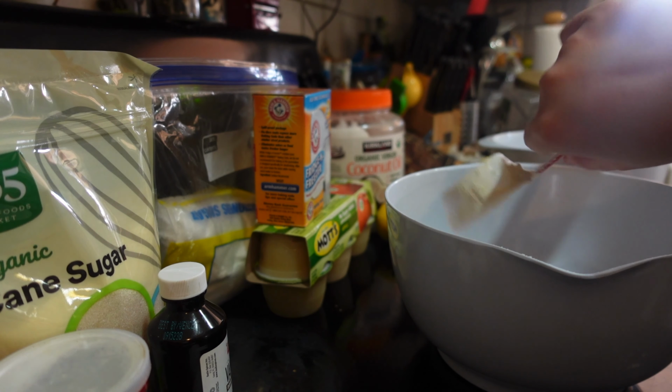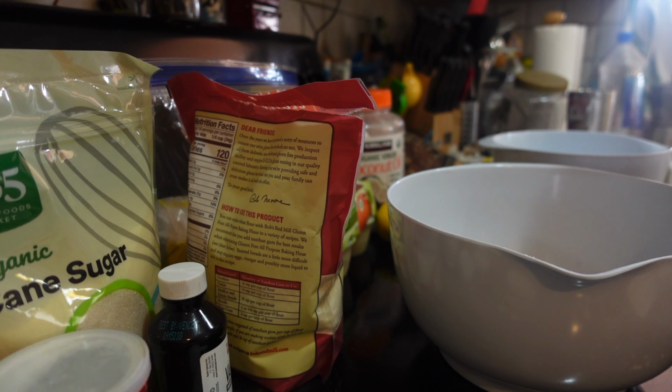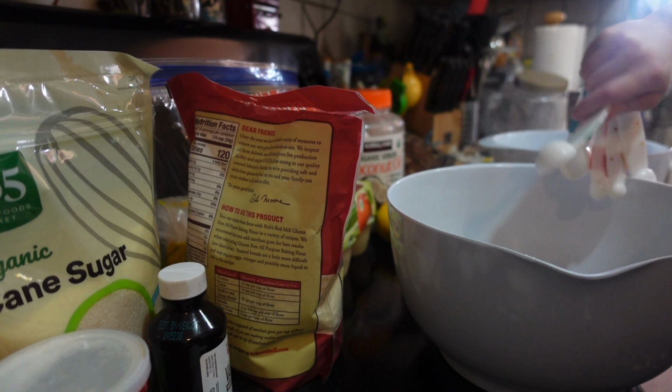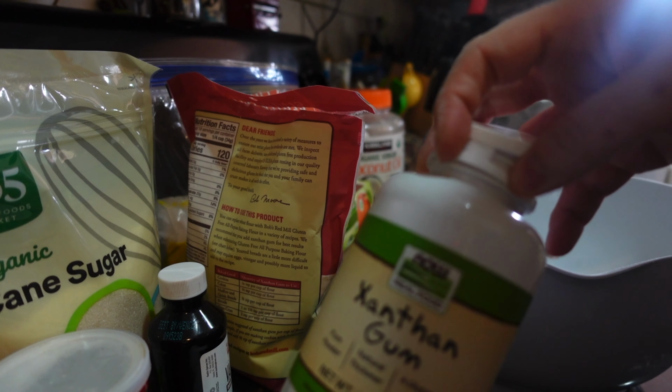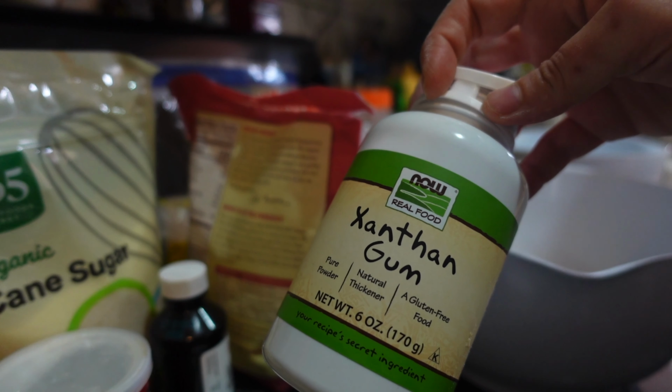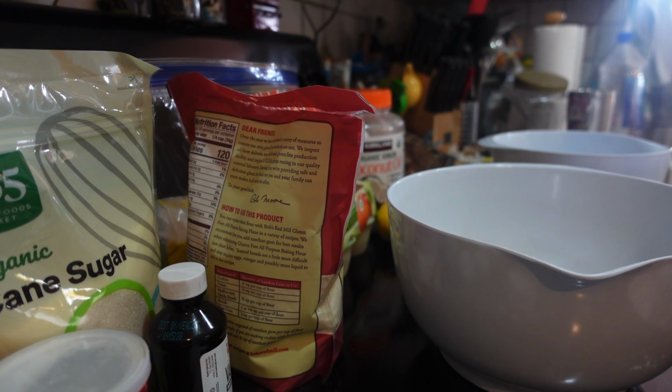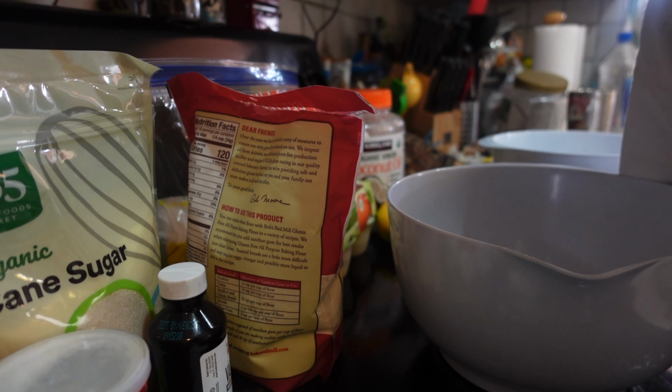Okay, let's put in our teaspoon of xanthan gum. Oh, you're gonna do it? Okay, thank you. Boop. And this is xanthan gum, by the way, and we keep it on hand because we do cook gluten-free a lot, so it's just always in our pantry. You're liking this part, huh? Yeah, the dry ingredients are fun.